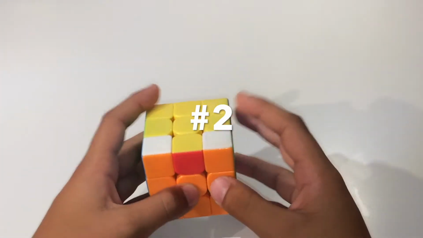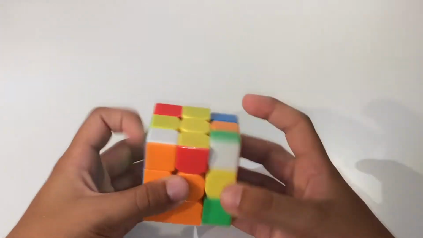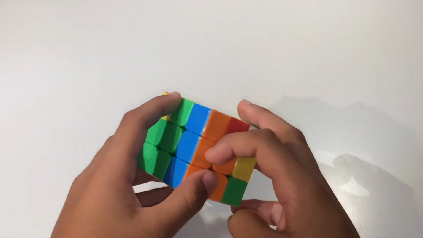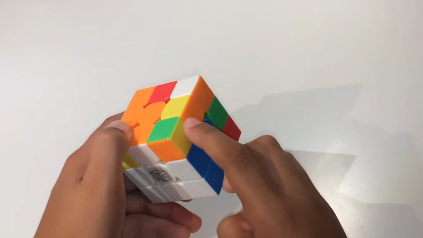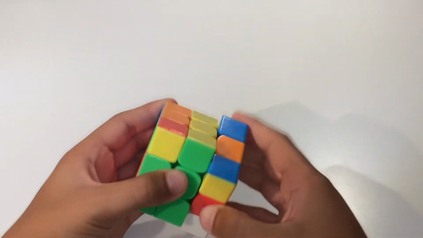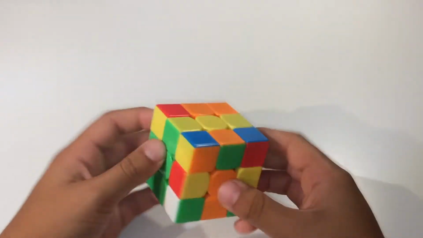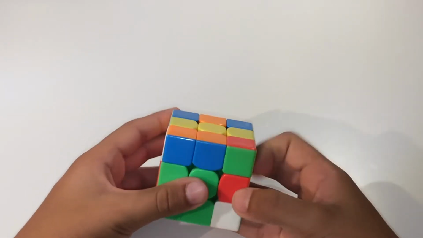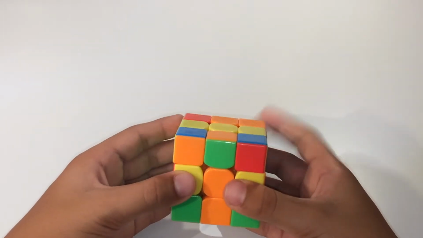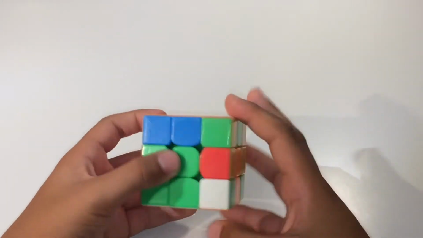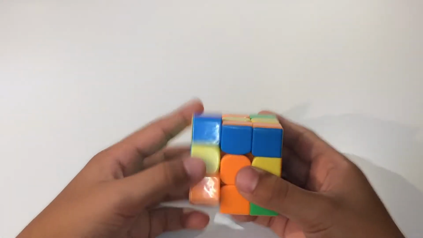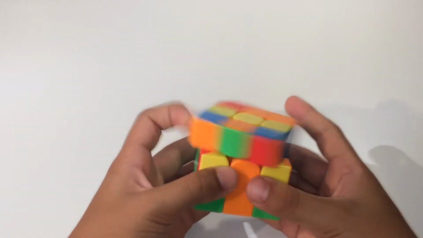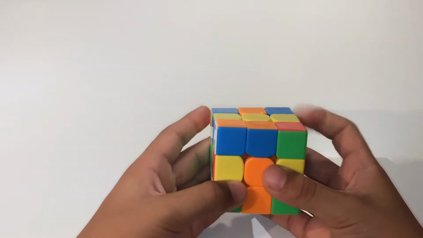The next case is actually really interesting. This is a case where your pair is solved, and it has to go here into the bottom corner. What most people would do is take it out and then put it back in. But in my opinion, that's super inefficient.